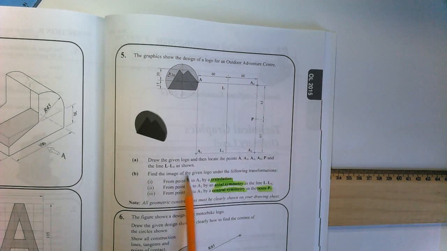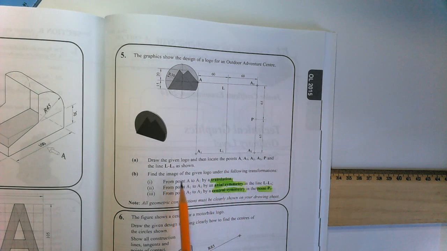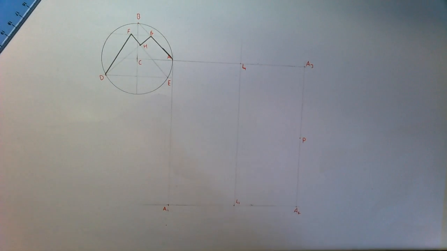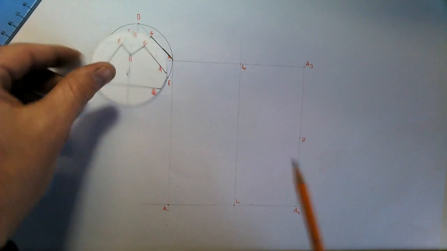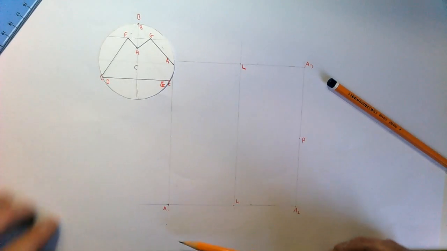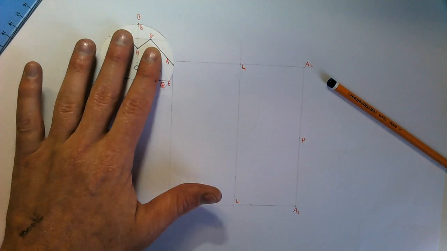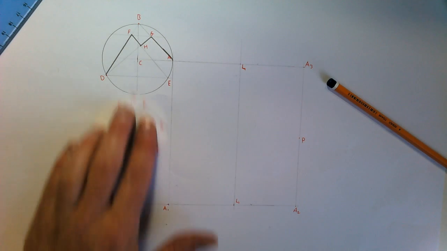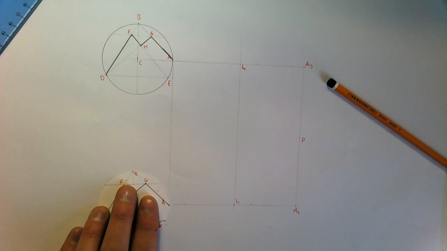Find the image of the given logo under the following transformations, from point A to A1 via translation. So we have A1. Translation is basically transferring it from there down to here. It doesn't turn, it lands directly down.